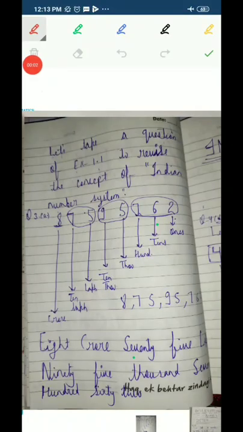Before coming to the international number system, let's revise the Indian number system that we did in the previous video. To revise that, let's take a question of exercise 1.1. So we are taking question 3, part A. In part A of question 3, we are given a number 8,75,95,762, as you can see here, and we have to write the place values.